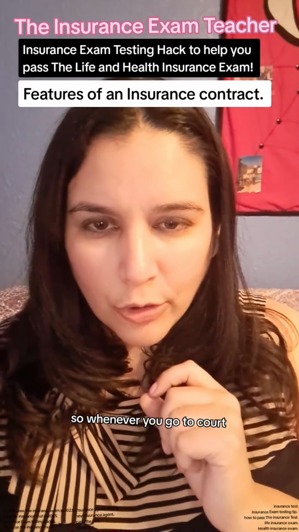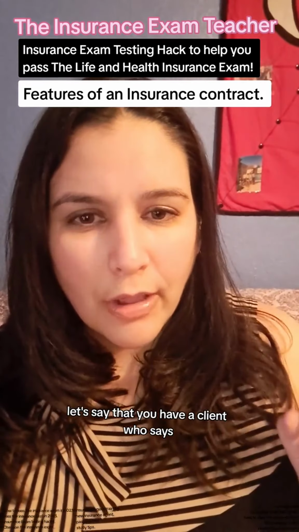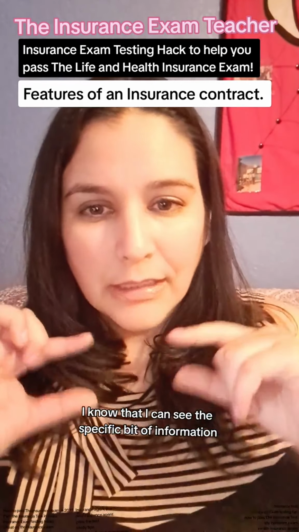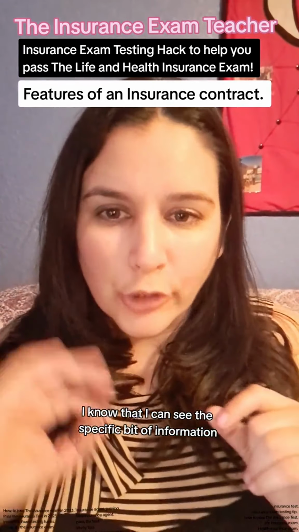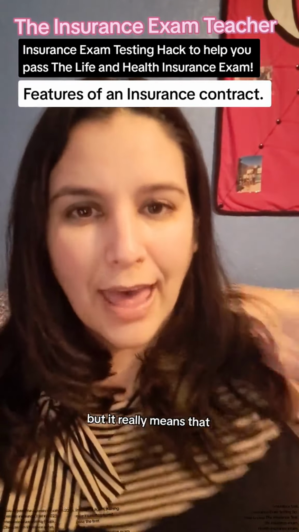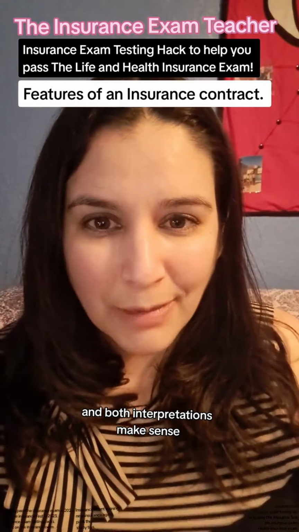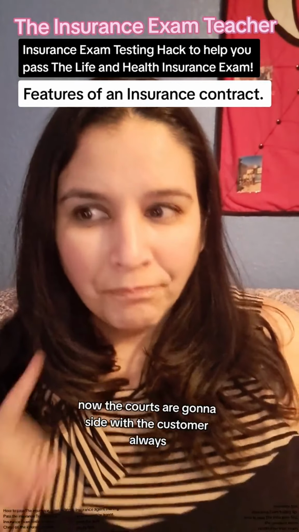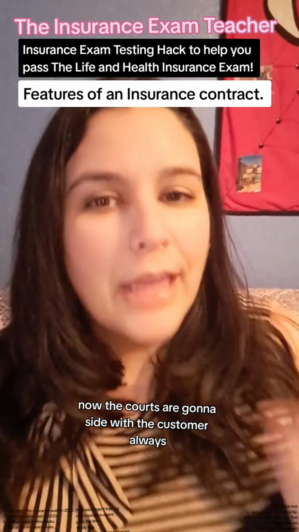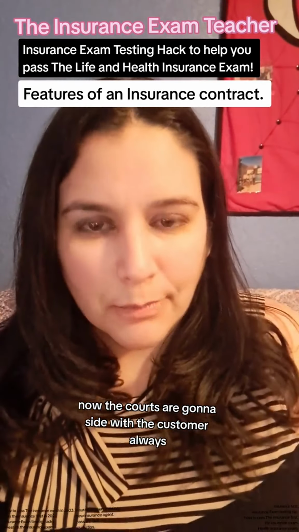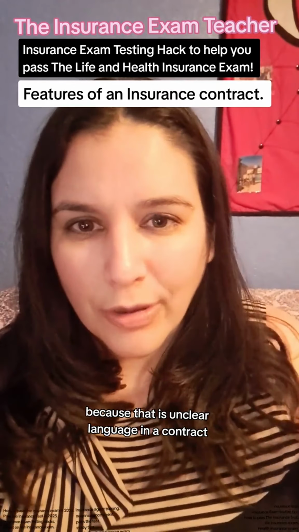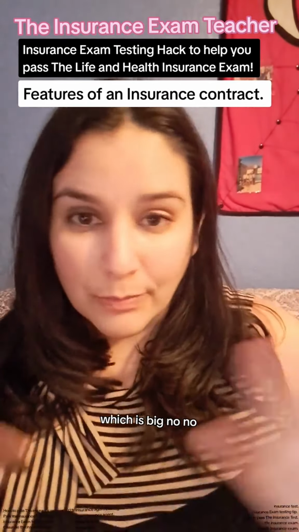So whenever you go to court, let's say that you have a client who says, I can interpret this specific bit of information like this, but it really means that, or this is what the company meant, this is how I interpret it, and both interpretations make sense. Now, the courts are going to side with the customer always, because that is unclear language in a contract. So it's just a big no-no.